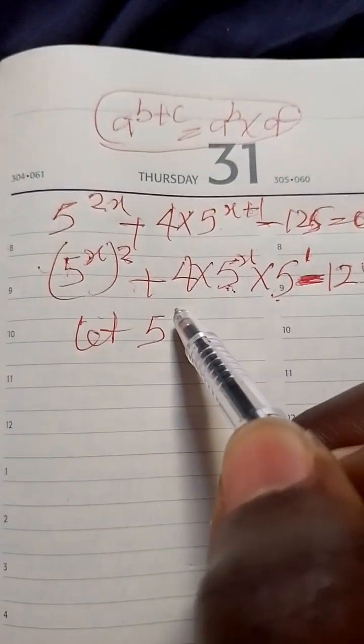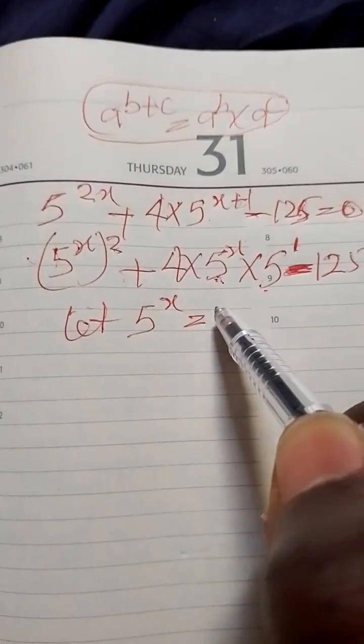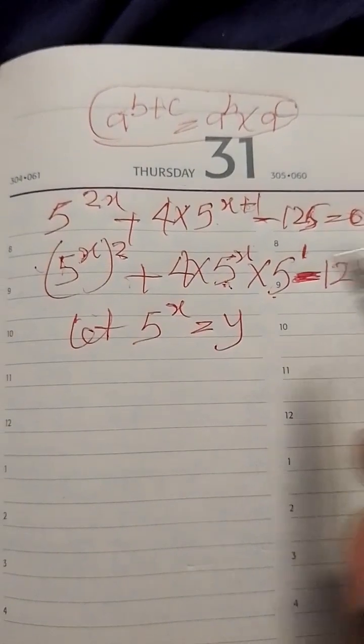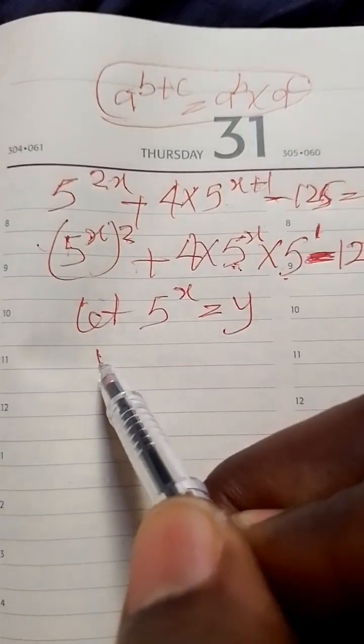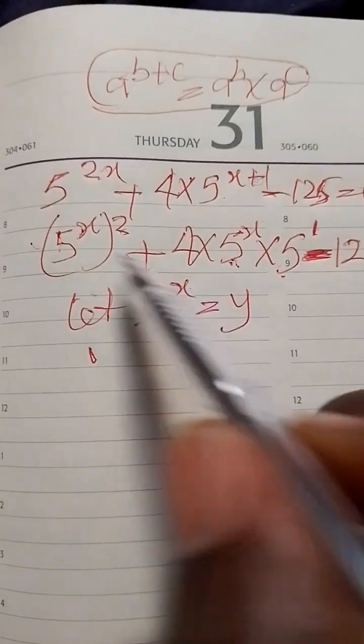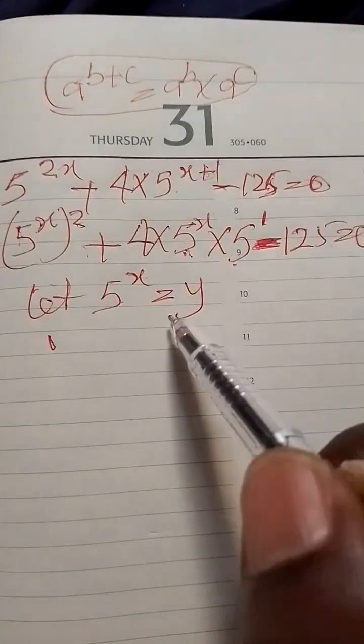Now, in this case, let 5 raised to power x be equal to y. I'm using y this time around instead of p. In our last class we used p. Anywhere you see 5 raised to power x in this equation, replace it with y.